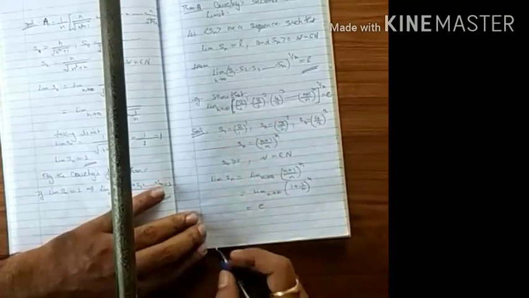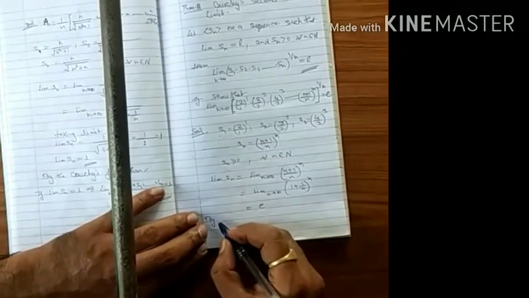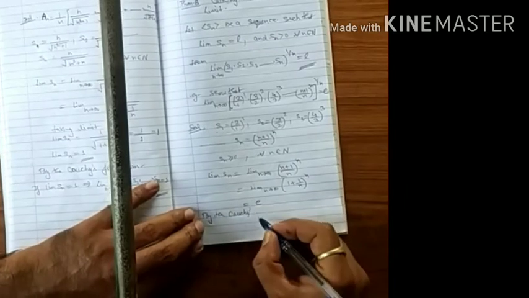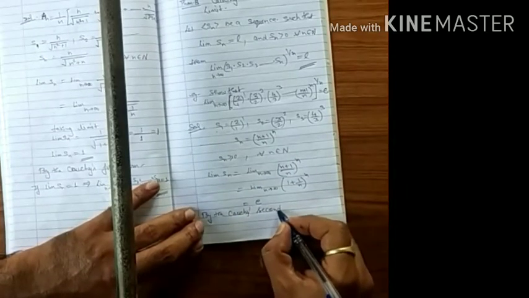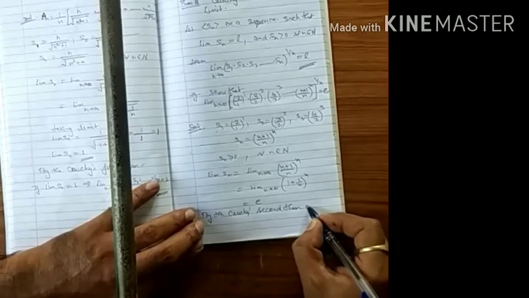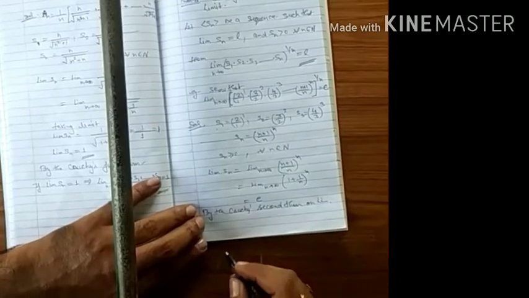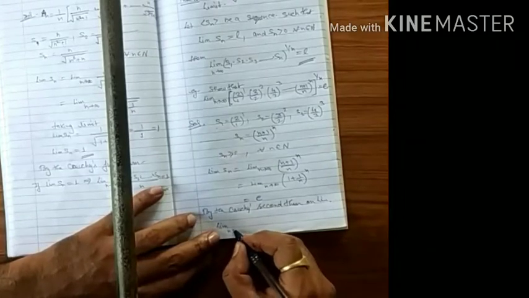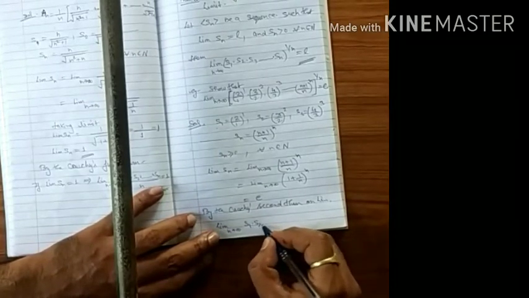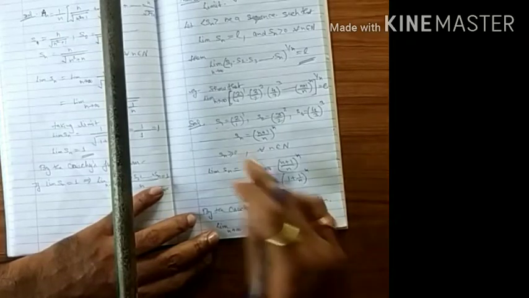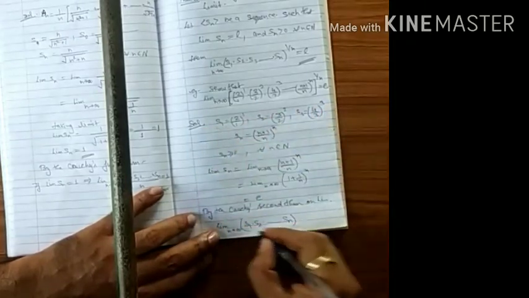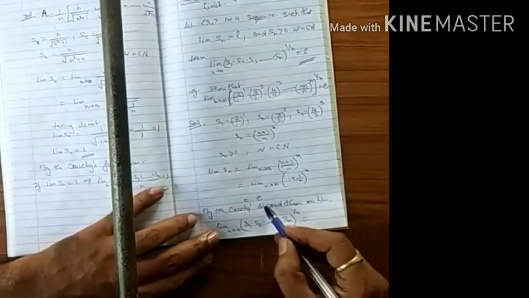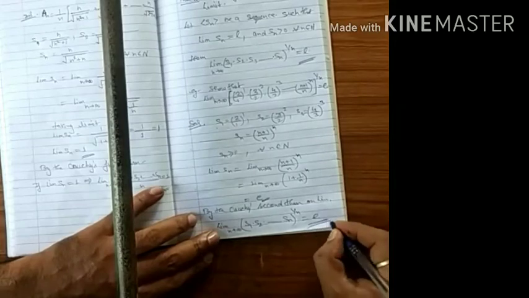And by the Cauchy second theorem on limits, it is clear that limit n tending to infinity of (S1 S2 S3 ... Sn)^(1/n) is also L, and here L is just like e, so that is e, and that is the result.